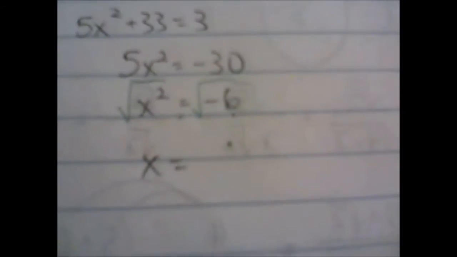Square root of negative 6. Pretty sure in the past you guys learned this as no solution or something like that, because you weren't allowed to take the square root of a negative number. Well, remember when we were talking about the different types of numbers? We had real numbers, and all of the numbers that we were talking about were real. Well, the opposite of that was imaginary numbers. This is when they occur. When you take the square root of a negative number, you end up with imaginary numbers.